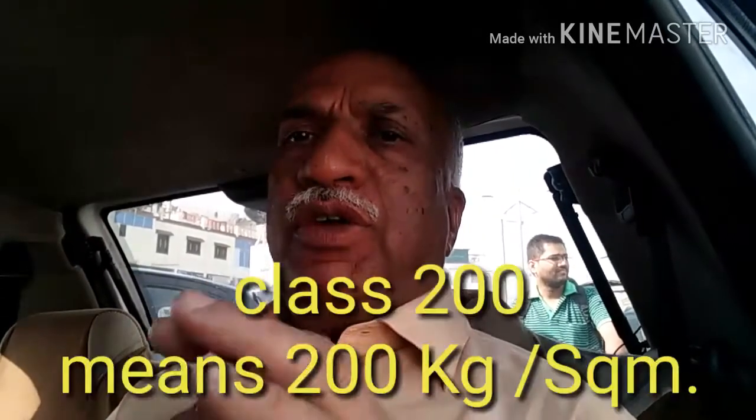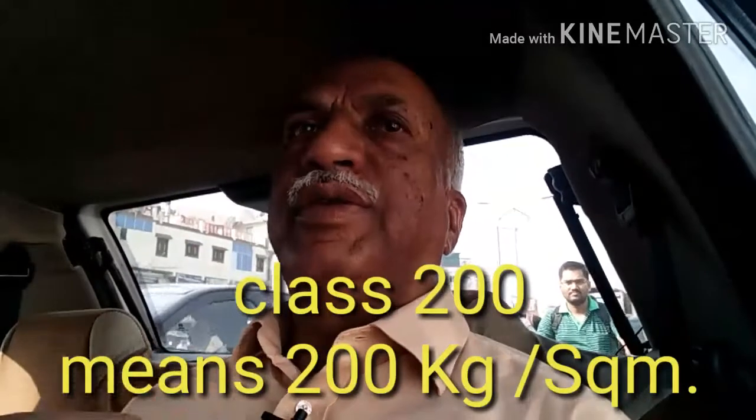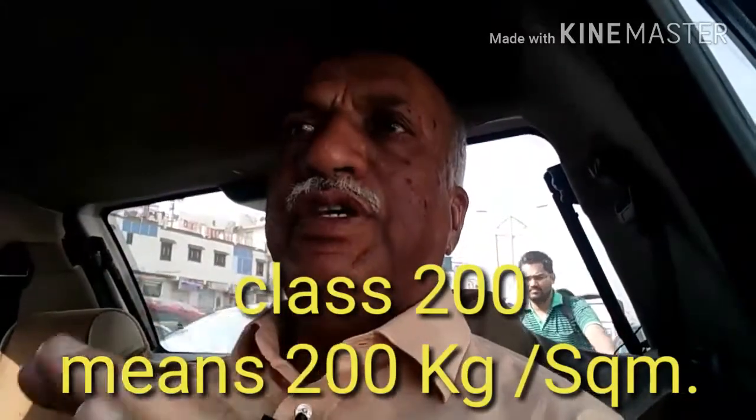That is called superimposed load. There are categories of loads. Like if you take a grade 200 live load, what does it mean? It means a live load where 200 kg of live load will be there on each square meter.